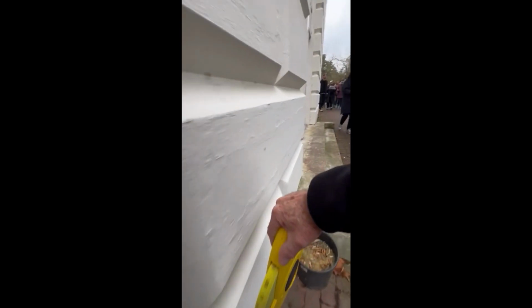Oh, we're going to way up there now. Right, will it fit?